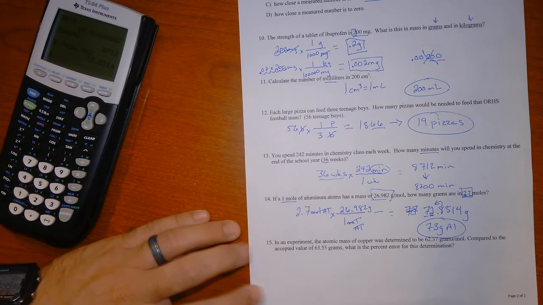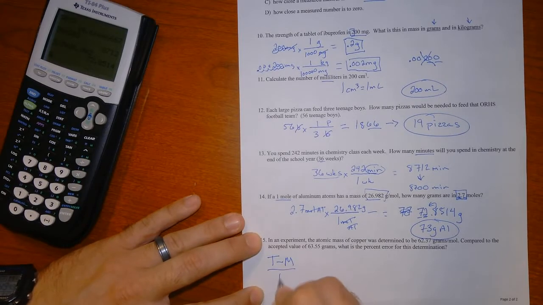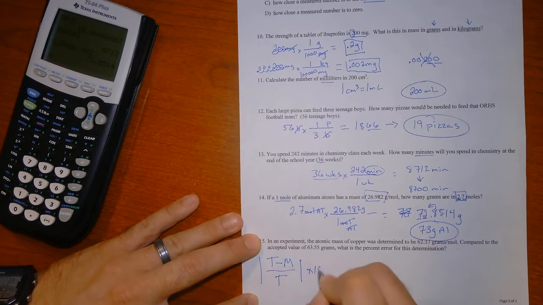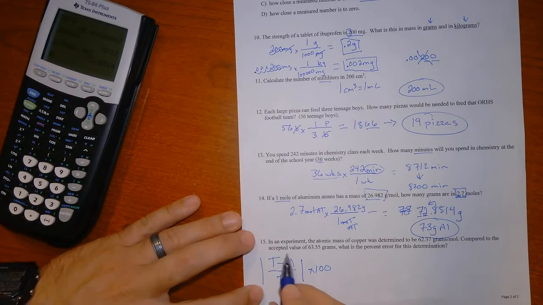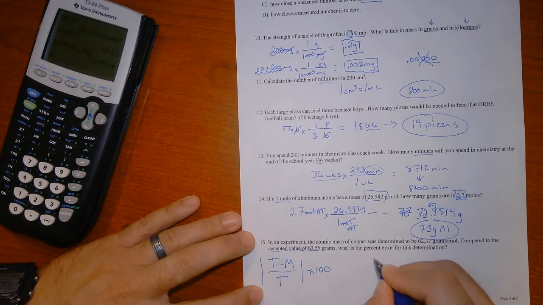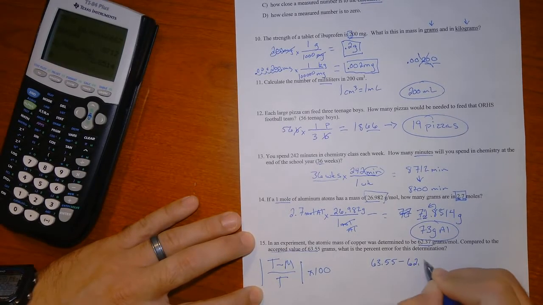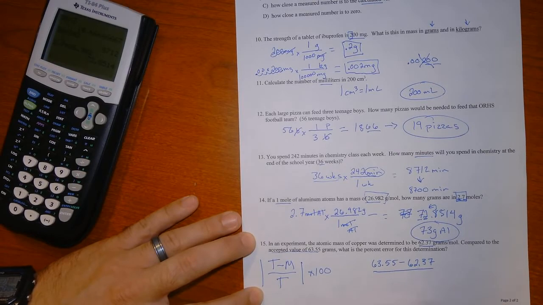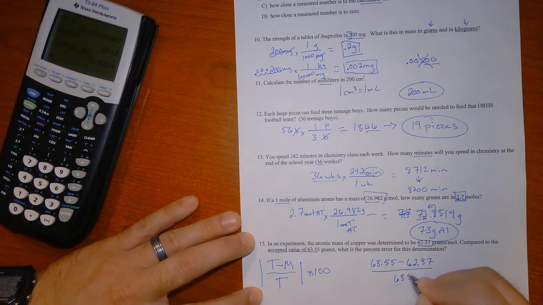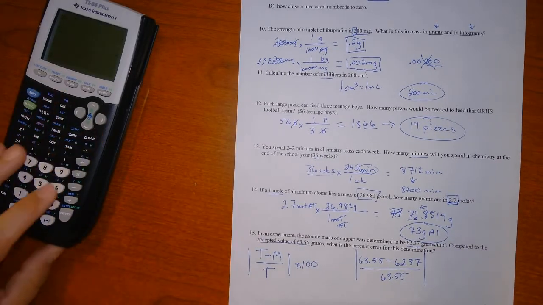And then the last one. You needed your formula of theoretical minus your measured, all of your theoretical, that's the absolute value, times 100 is your formula. So in an experiment, the atomic mass of copper was determined to be this compared to the accepted value of that. So your accepted value is also your theoretical, so it should be 63.55 minus your measured, which is 62.37, all divided by your theoretical, 63.55. Now, if it happened to be negative, that's where the absolute value comes in. This one will not.